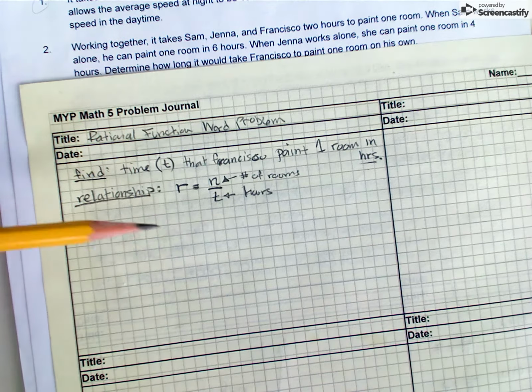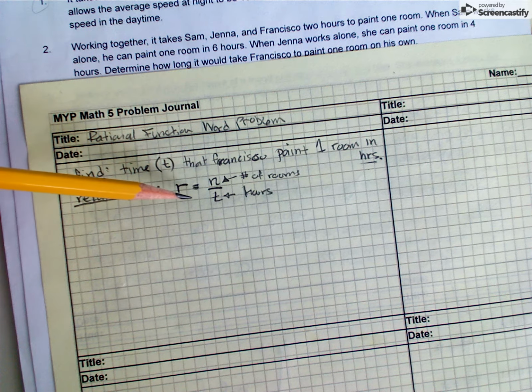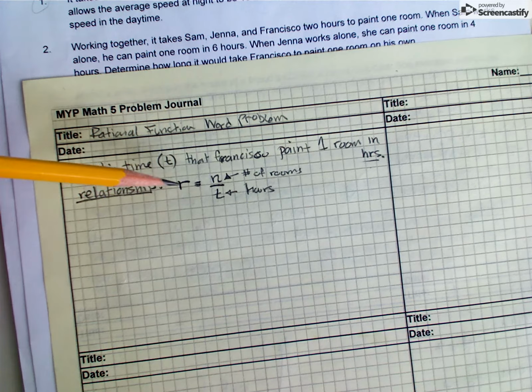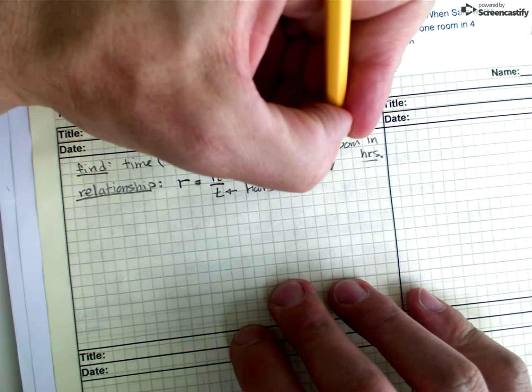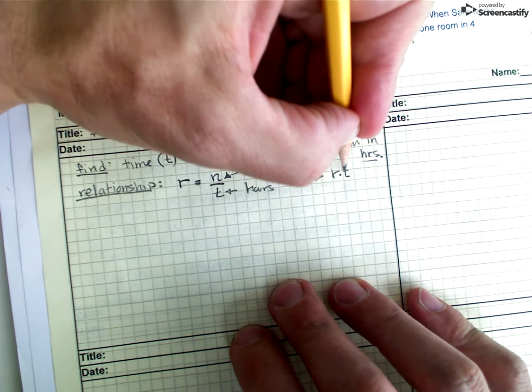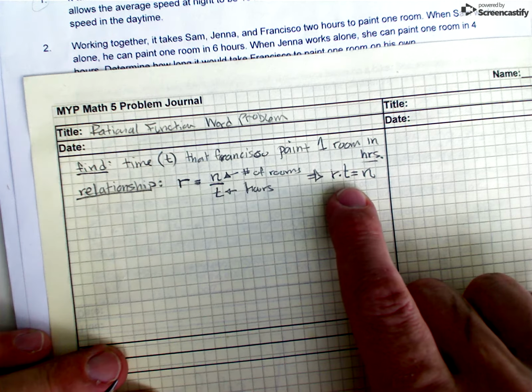Before I move forward, I also want to remind you that sometimes it makes sense to look at this problem in a different way. I can multiply both sides by t, and I can transform this relationship into r times t equals n. That might come in handy later.